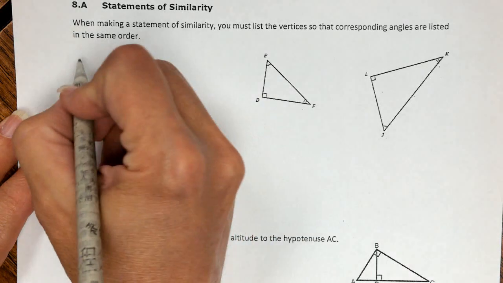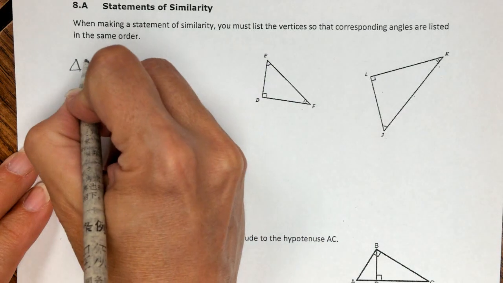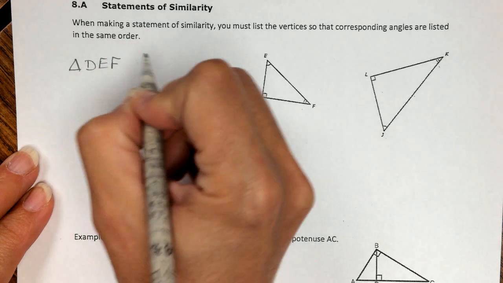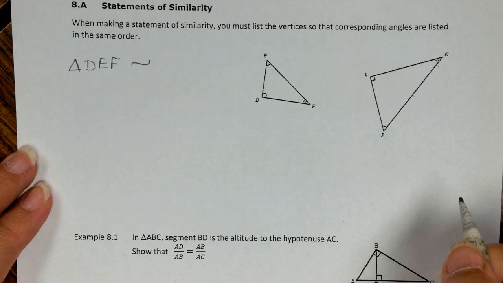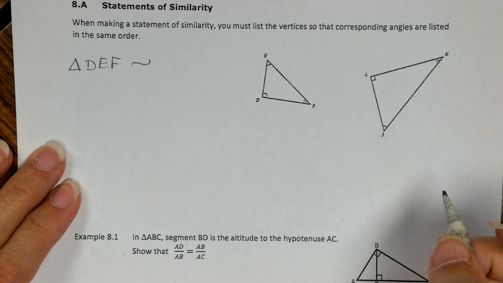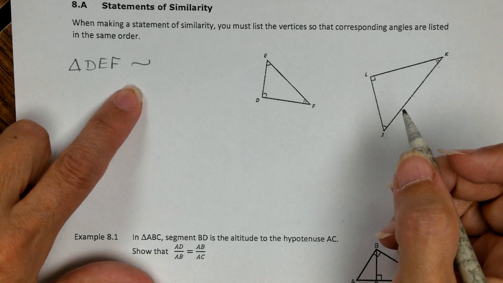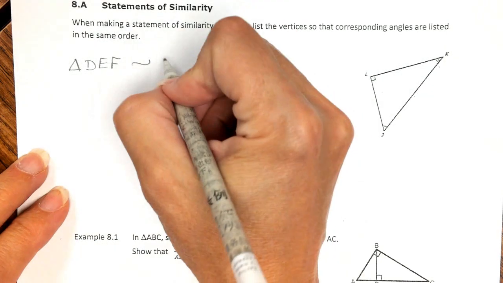And so I'm going to write triangle DEF. Okay, and that looks like a tilde. That is the symbol for is similar to. I suggest writing that in your notes, is similar to, and then we're going to put triangle.